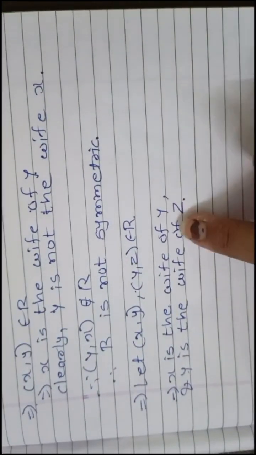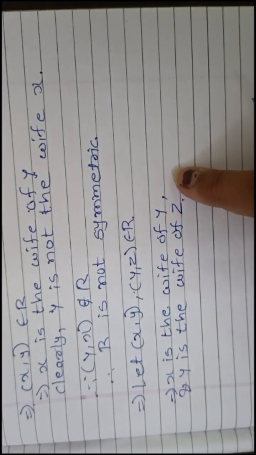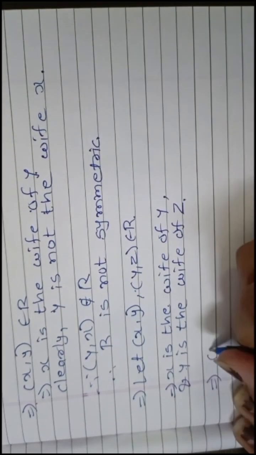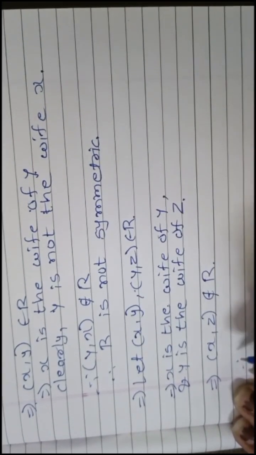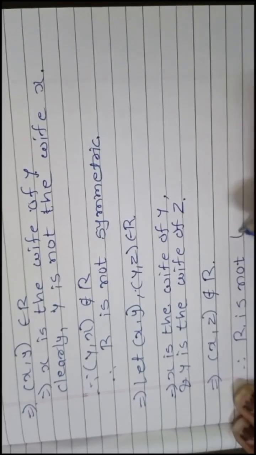This case is not possible. Also, this does not imply that x is the wife of z. Therefore, (x, z) does not belong to R. Therefore, R is not transitive.